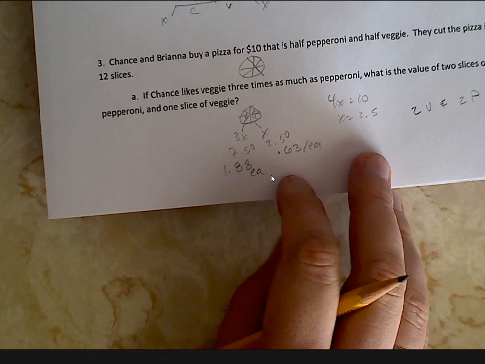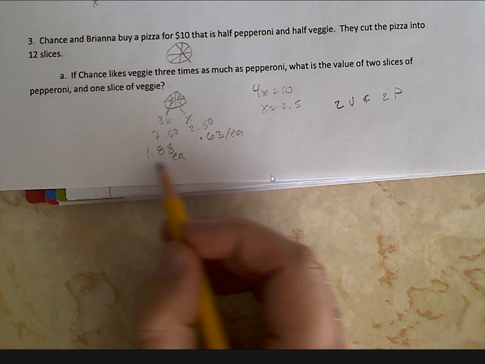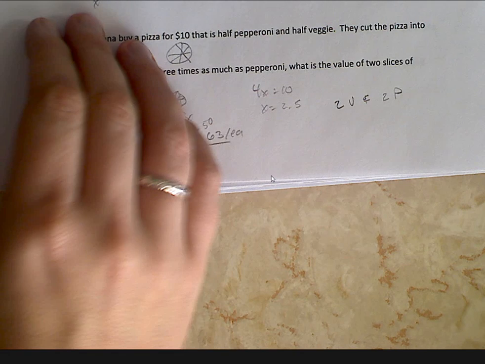So, okay, I'm just finding a combination of $1.88 and 63 cents that adds up to be $5. And in this case, it's 2 times $1.88 and 2 times 0.63. Okay, so Brianna likes veggie 3 times as much as pepperoni. What is the value of 6 slices?